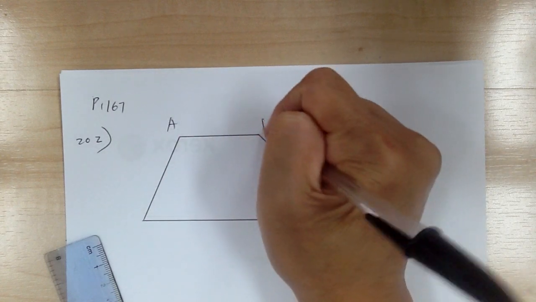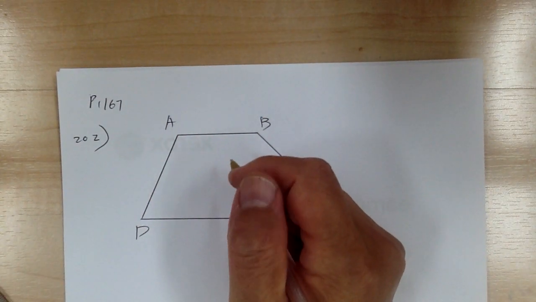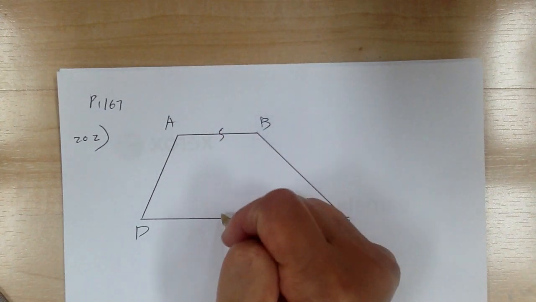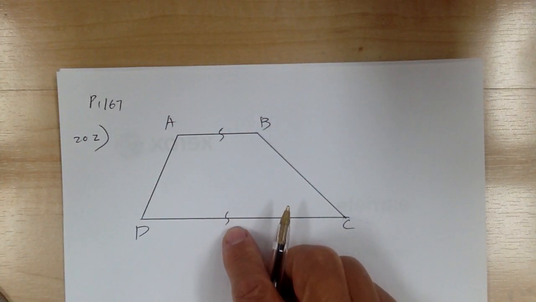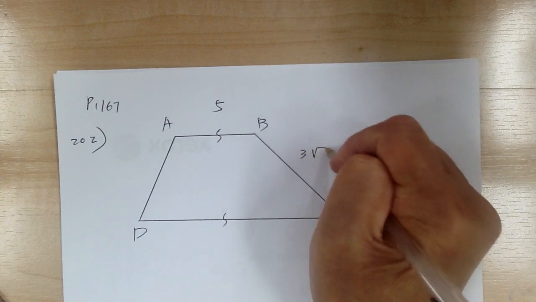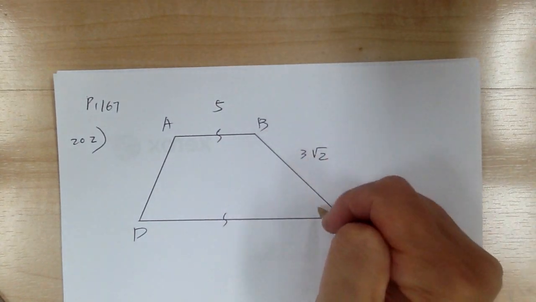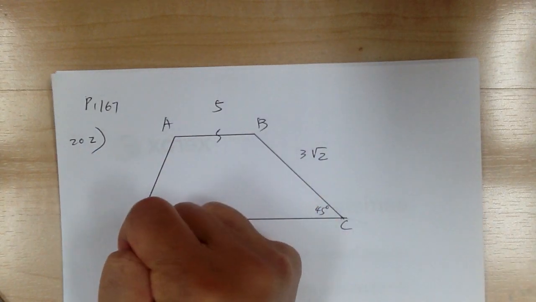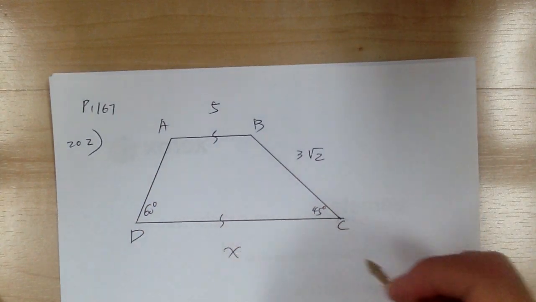Okay, so it's A, B, C, D. And so AB is parallel to DC. So wiggly line, wavy line, means they are parallel. So AB equal to 5, BC equal to 3 square root of 2, and angle BCD equal to 45 degrees. And angle CDA is 60 degrees. And you're looking for DC.